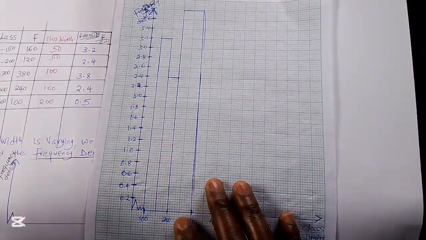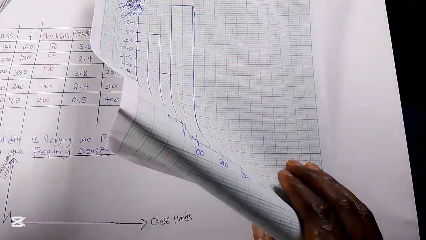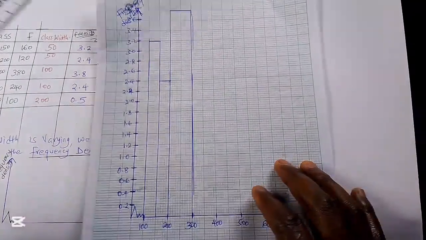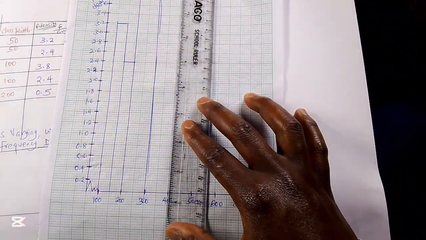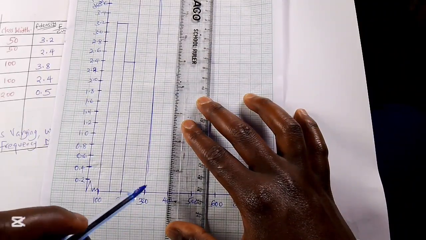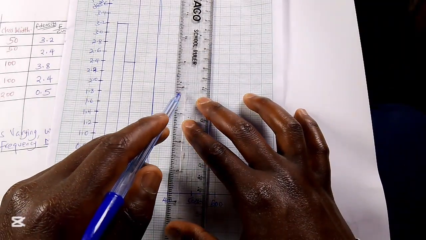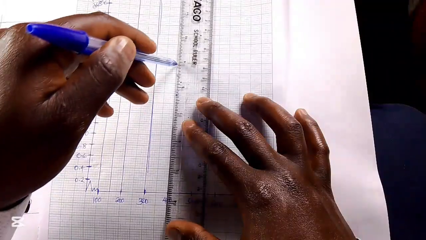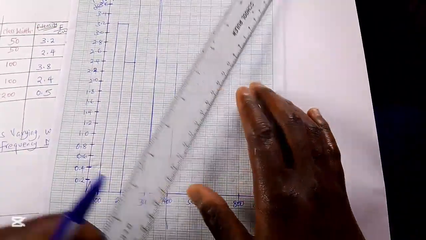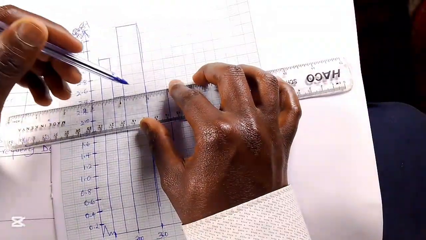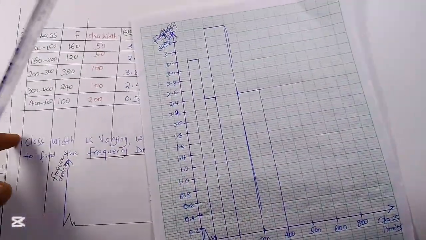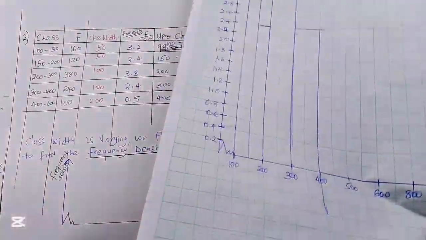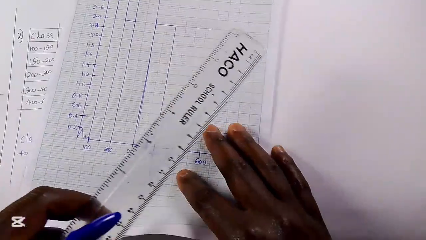Then the next one is 300 to 400, 2.4. It will reach up to there. Then we have 400 to 600, 0.5.